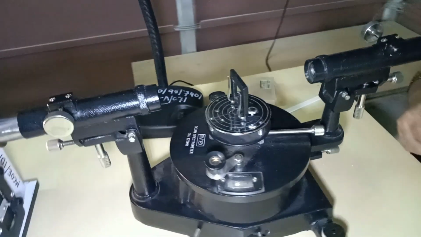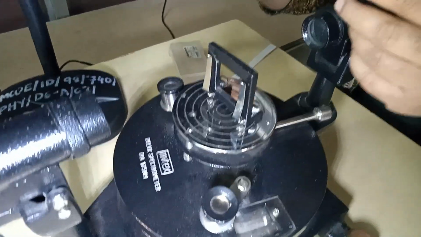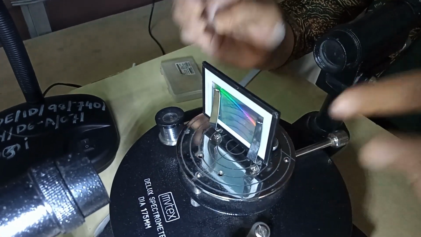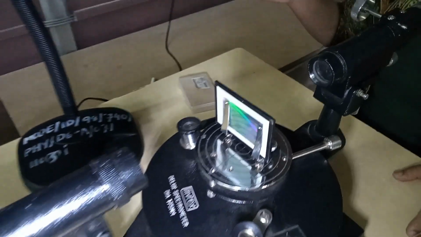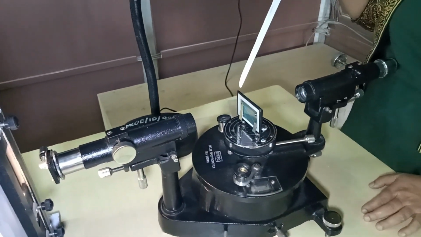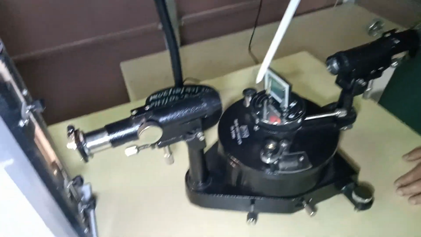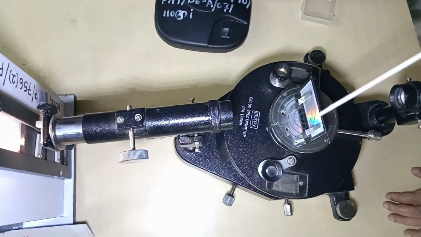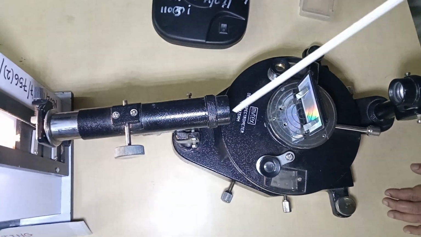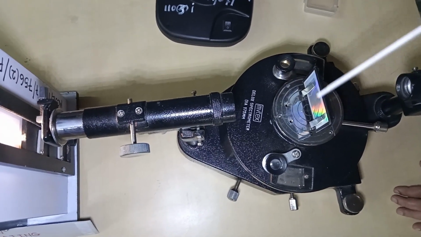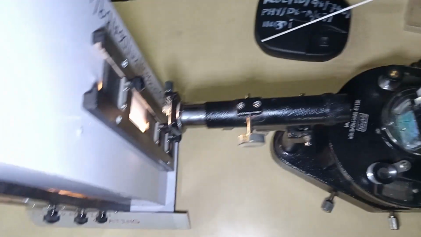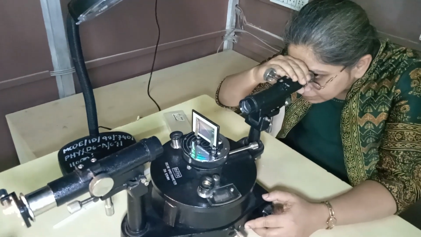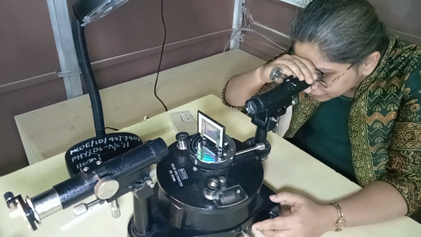Now, once this initial arrangement is completed, you can keep the diffraction grating in the given place. Make sure that the grating surface is perpendicular to the incident light. This is the direction of incident light. This is the surface of the grating. So incident light is falling normally on the grating surface. Now observe through the telescope. You will observe the central white band again, the 0th order diffraction.